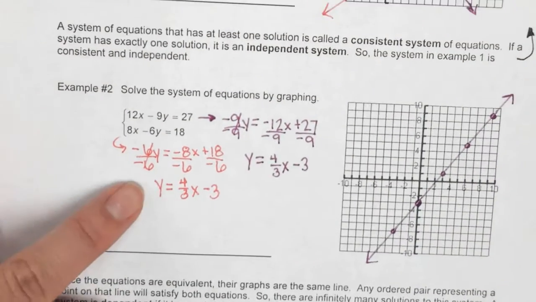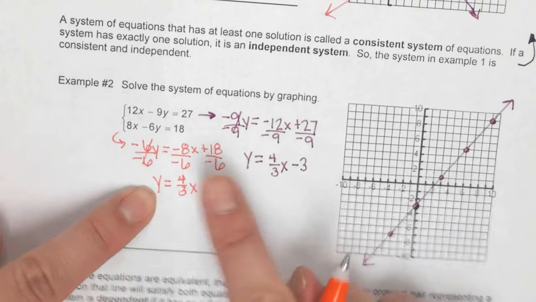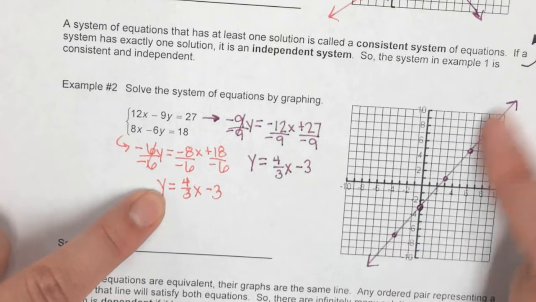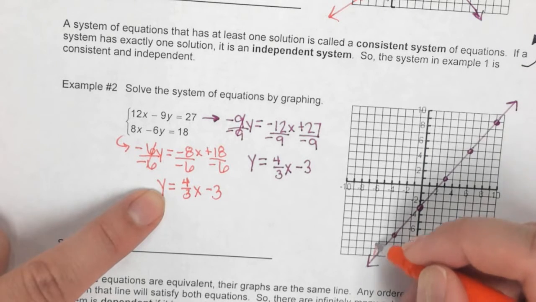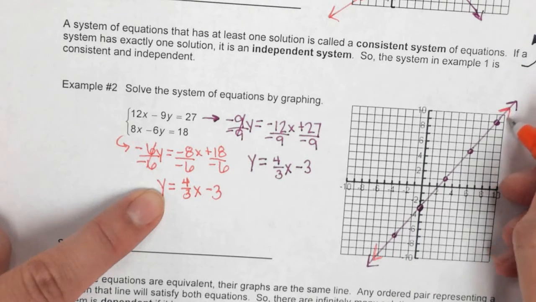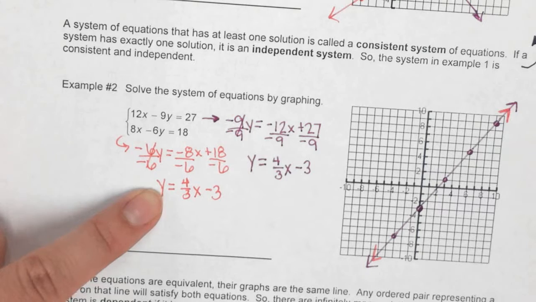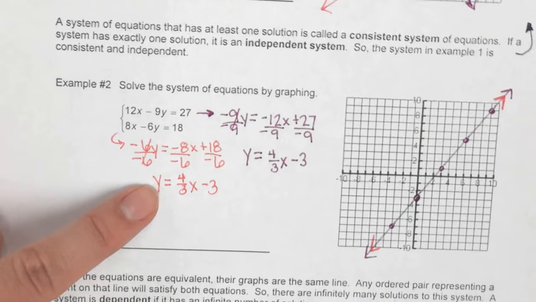So what do you notice about that equation? It's the same as this one. So there's no need for me to graph it again. All I do is this. I add another set of arrows. So that's just saying two of the exact same line, basically. Okay?